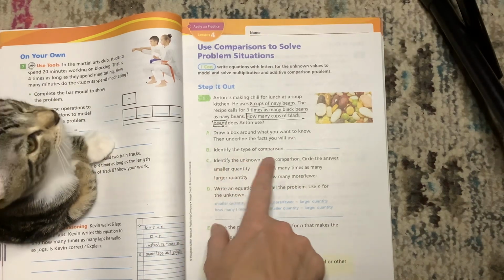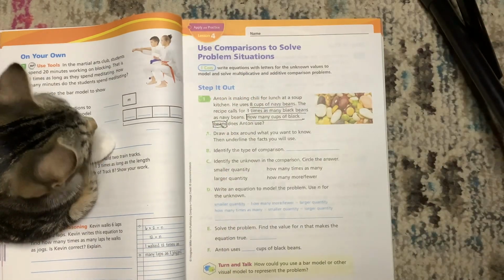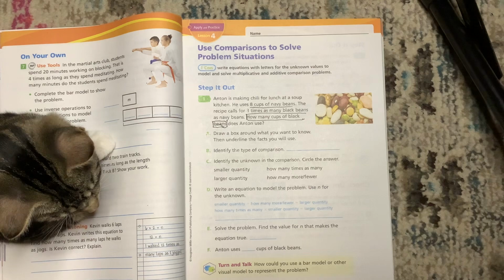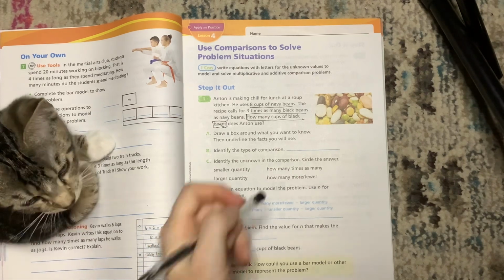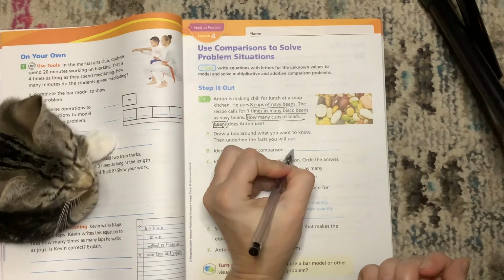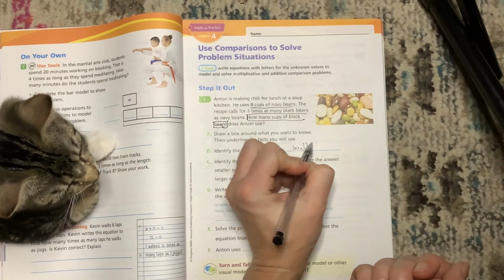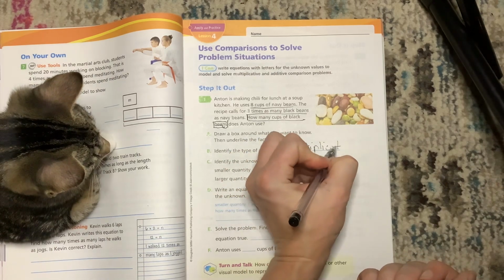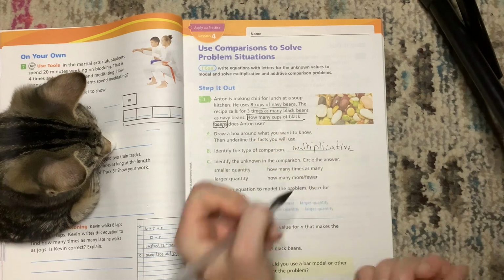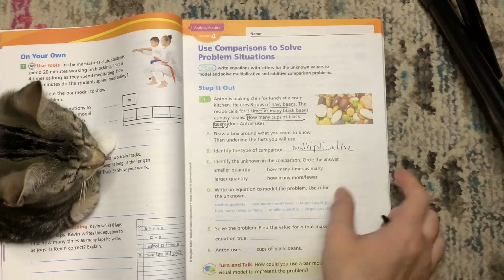So identify the type of comparison. Is it multiplicative or additive? It says 3 times as many, so we're going to multiply. Multiplicative. Sometimes when you sound words out as you read them, it helps you spell them.